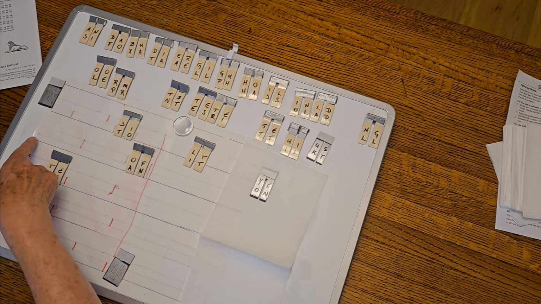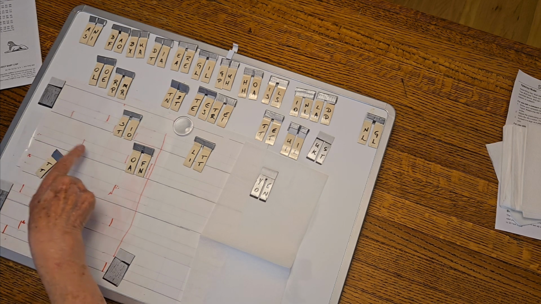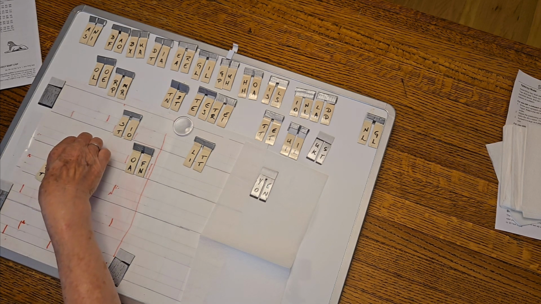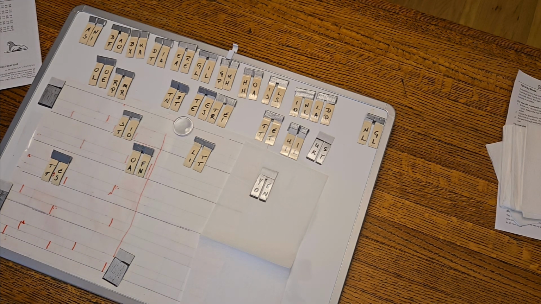So it is capitalized. It's a proper name. So let's see if we can say American, AMERICAN. No, that's a no, not enough words. But it could be some kind of country designation, like American, Canadian, something. So I'm going to need to turn off the video and start hacking at this.